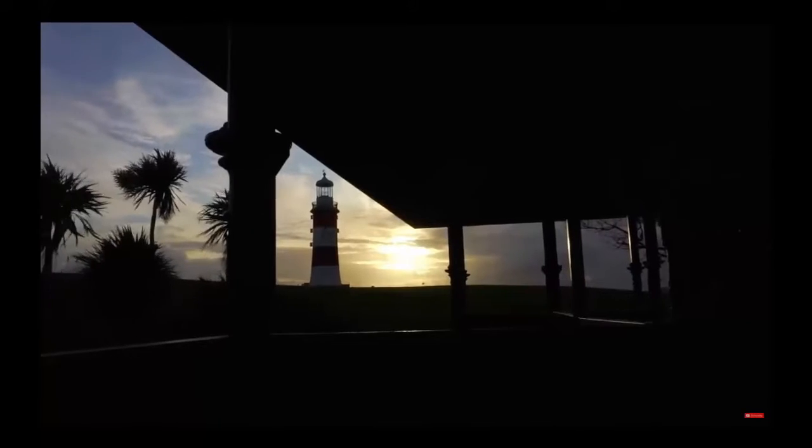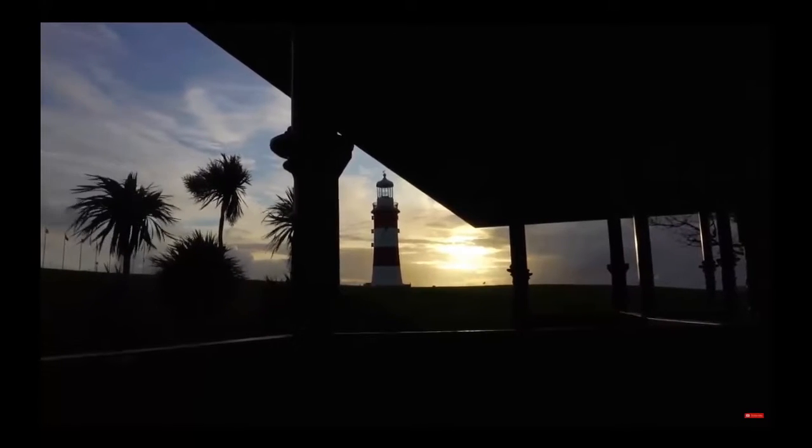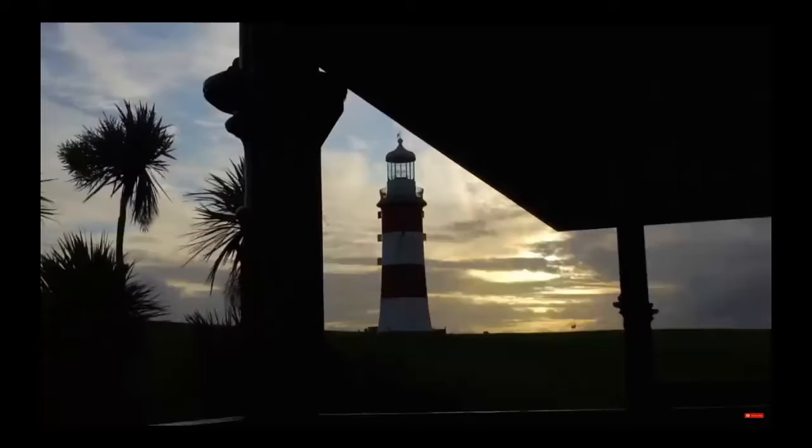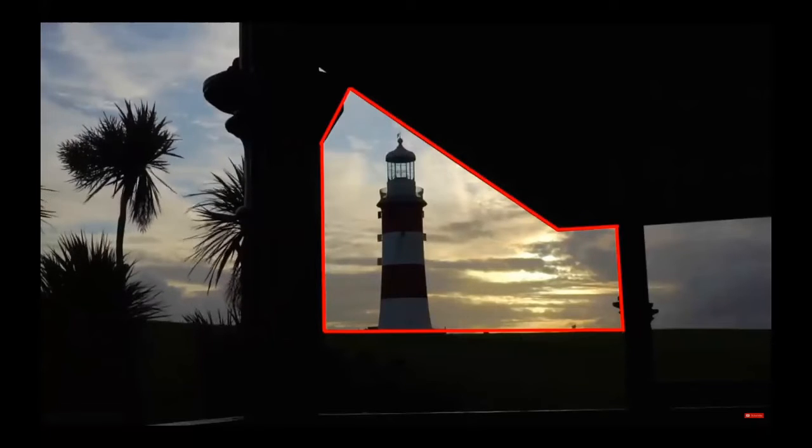Okay, framing within your frame. What does this mean? Well, again, let's use this lighthouse as an example. We're using elements within our environment to frame our focal point. A slightly more stylized approach, this one, a time and a place for it.